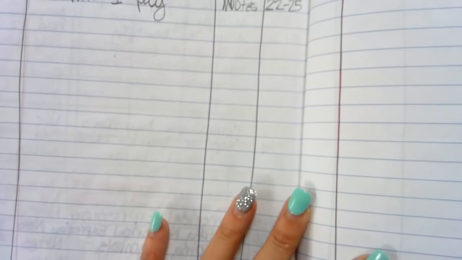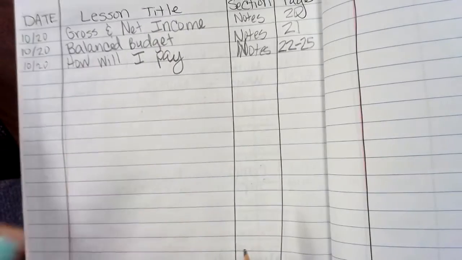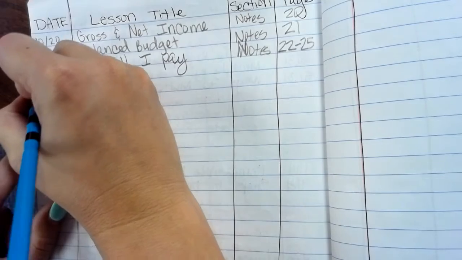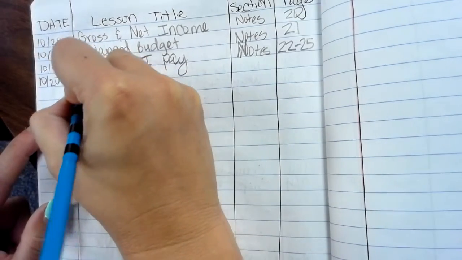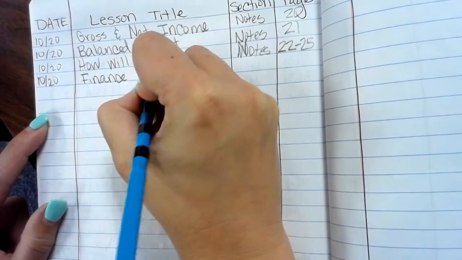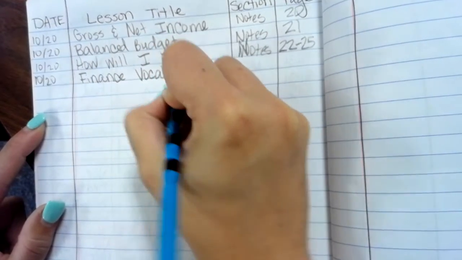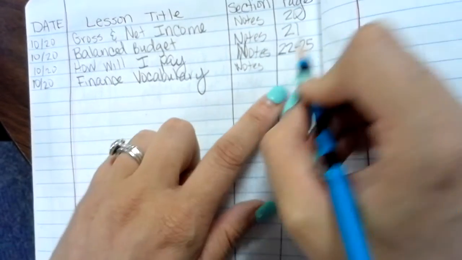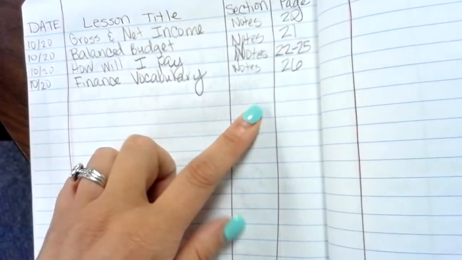And then the next thing I'm going to put in is going to be my 1020 finance vocabulary. And that's going to be in the notes section because I'm gluing it in. And then it's going to be on page 26 for me.